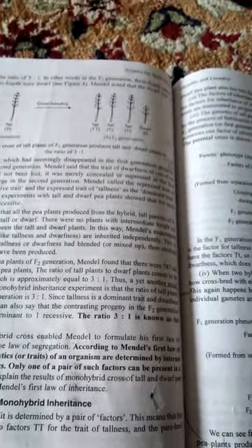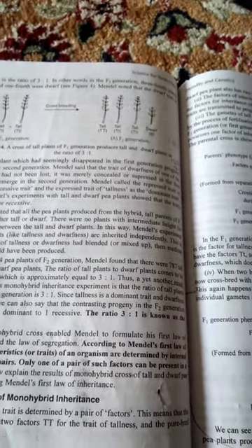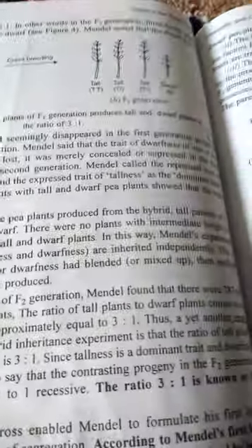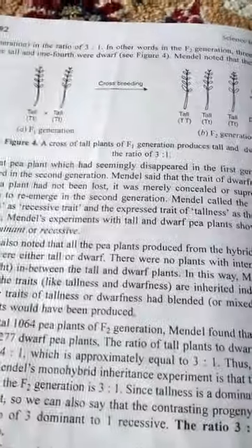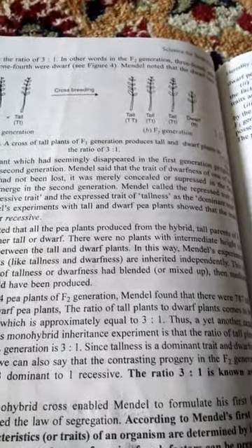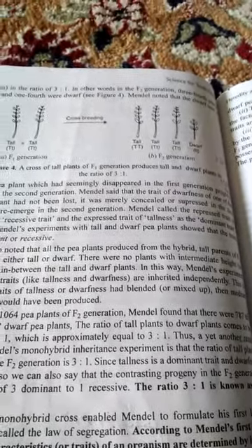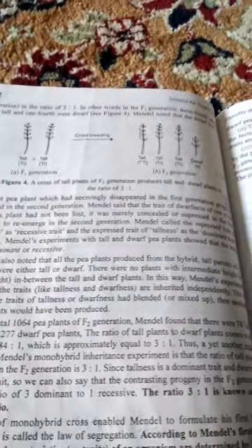The trait of dwarfness of one of the parent plants was not lost, merely suppressed in the first generation to re-emerge in the second generation. The repressed trait of dwarfness is the recessive trait and the expressed trait of tallness is the dominant trait. Law of dominance.